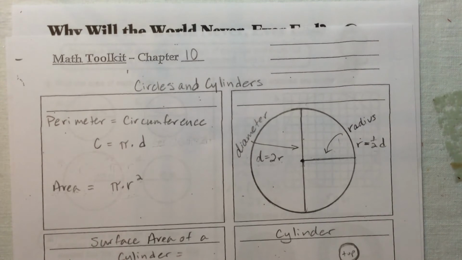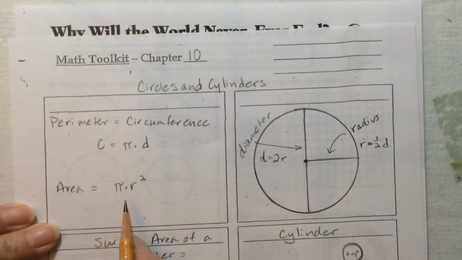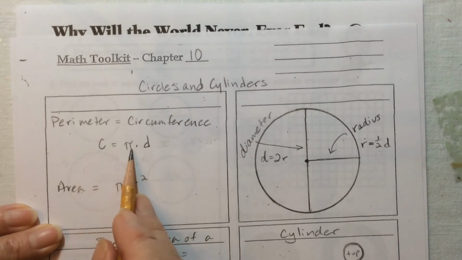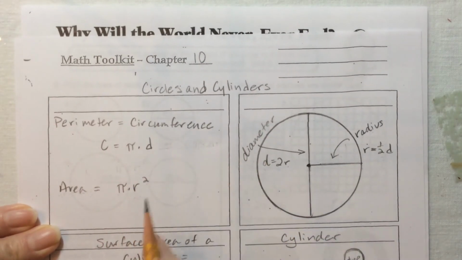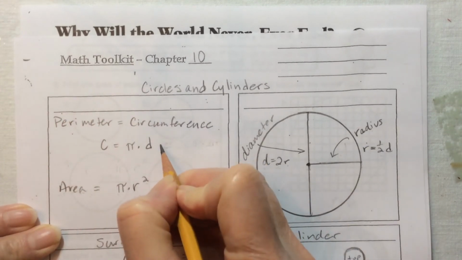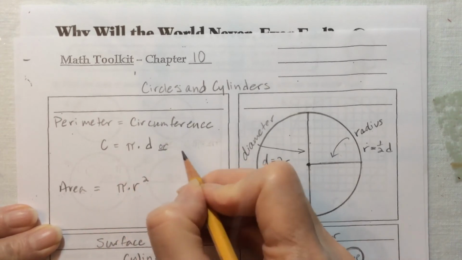Okay, so now we've had a quick review of what a radius is and a diameter. Let's take another look at these two formulas. First of all, the circumference, and I would write this down on your math toolkit, can also be expressed, so I'm going to put a big "or" here.